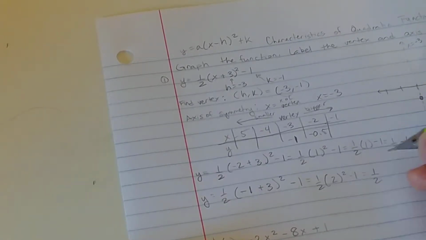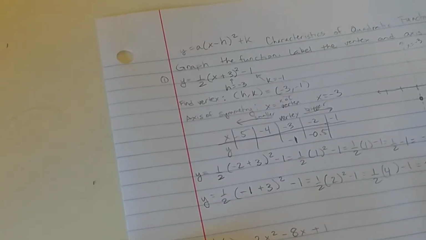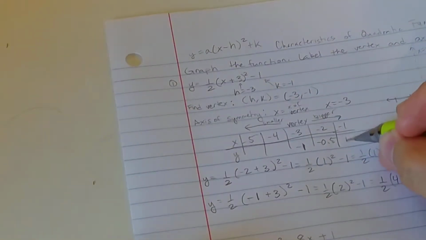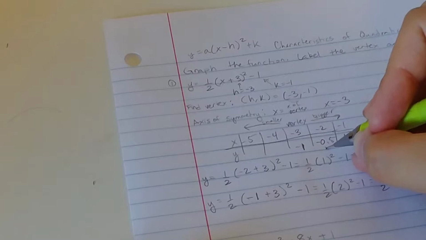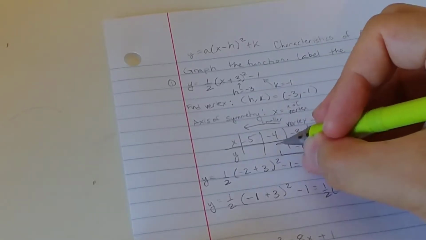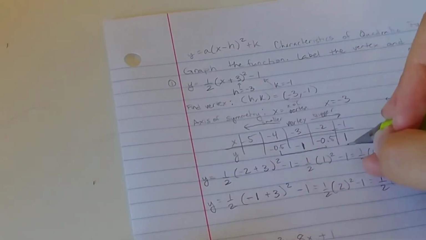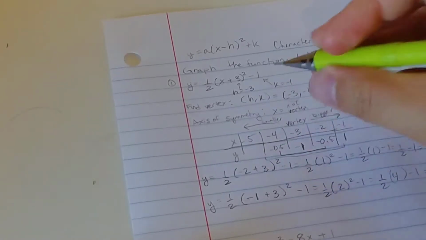So make sure to square it before you multiply. Remember PEMDAS. Right, 2 squared is 4. 1/2 of 4 is 2, minus 1 is 1. That's nice. So, because it's symmetrical, this is negative 0.5, and this is 1.